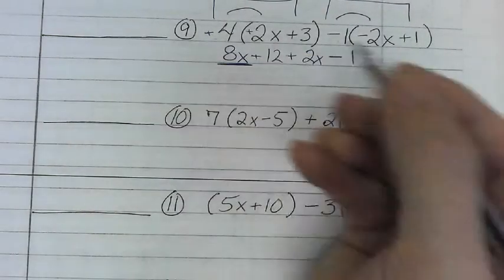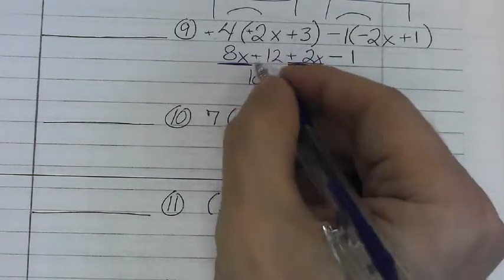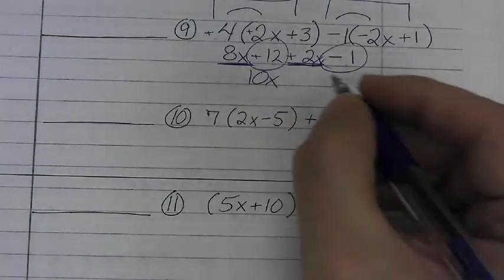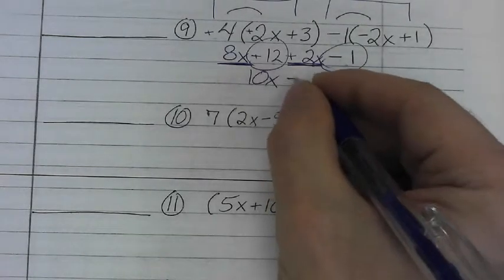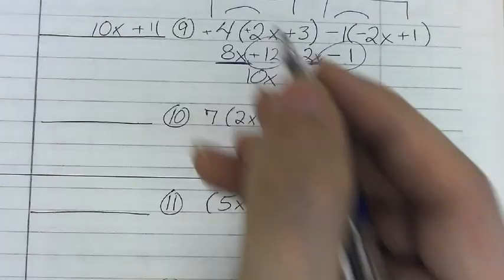Now, I have 8x's plus 2x's. That's going to give me 10x's. Here I have a plus 12. Here I have a minus 1. Well, 12 minus 1 is going to be 11. So the answer is 10x plus 11.